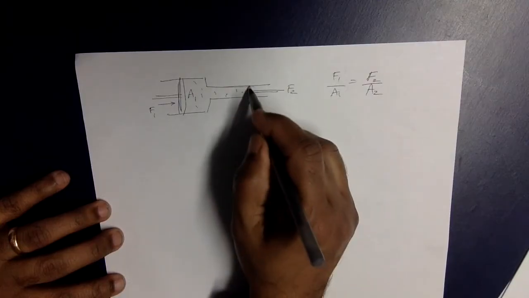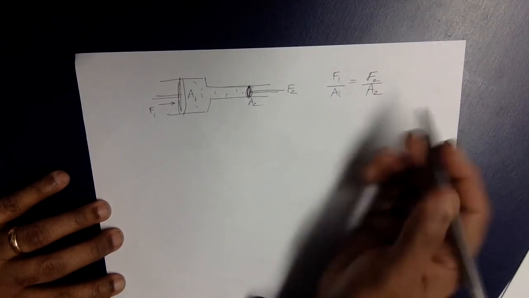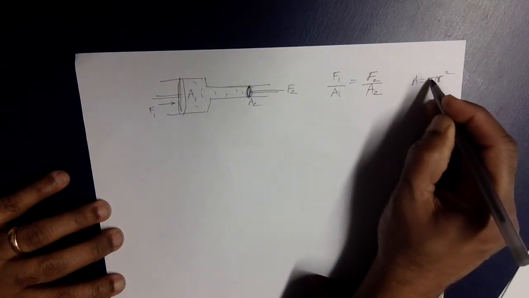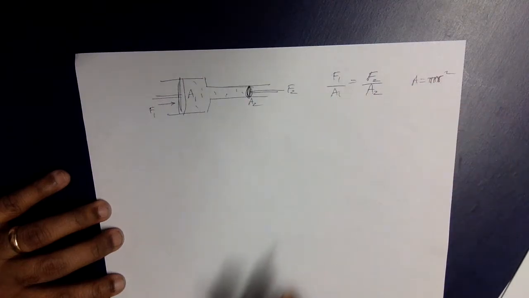Now area is the area of this piston. Sometimes the area can be a circular area. In that case, area is pi r squared. So if you are given the radius, then you can actually figure out the area that way.